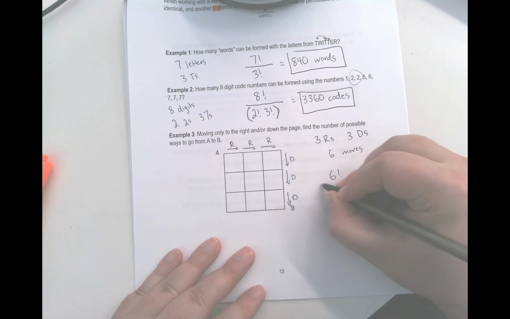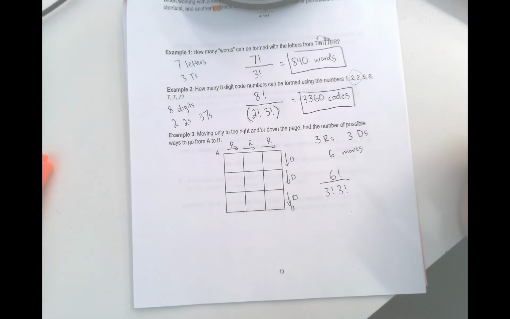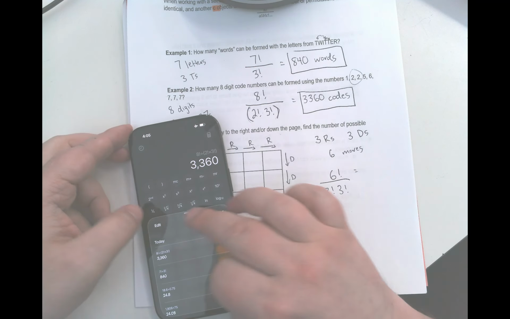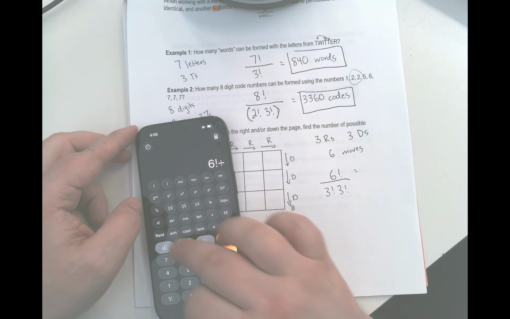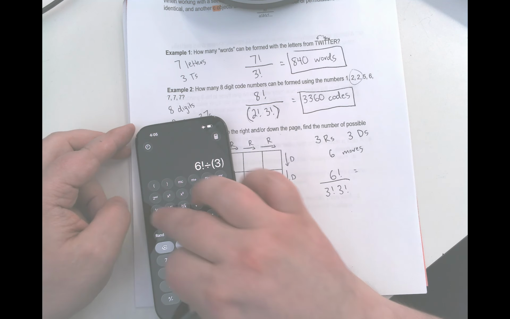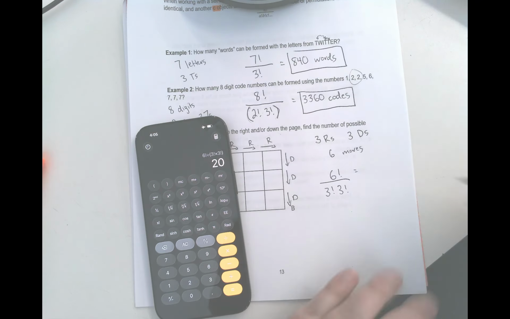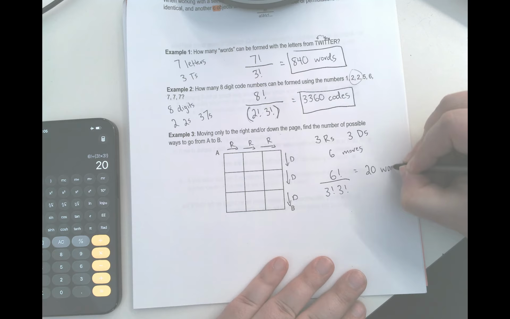So this would be 6 factorial divided by 3 factorial times 3 factorial. The answer is 20 ways.